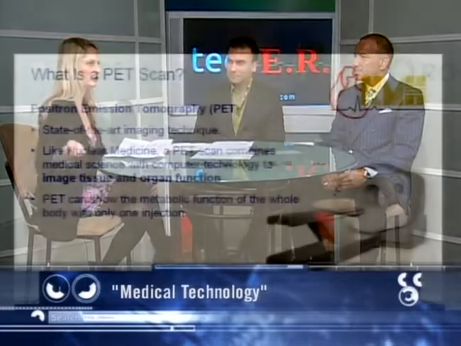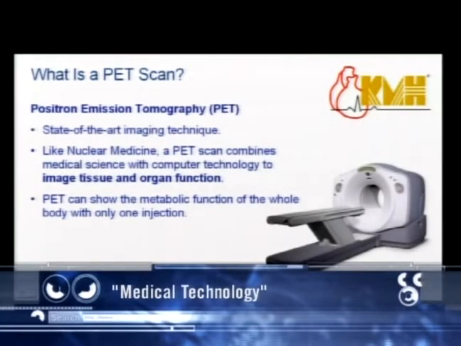Okay, now Daniel, I understand you specialize in PET scans. Can you tell us a little bit more about, first of all, what exactly is PET? Well, PET stands for positron emission tomography. And I think we've got an image that we're going to pull up here. Yeah, here we go. That's right.